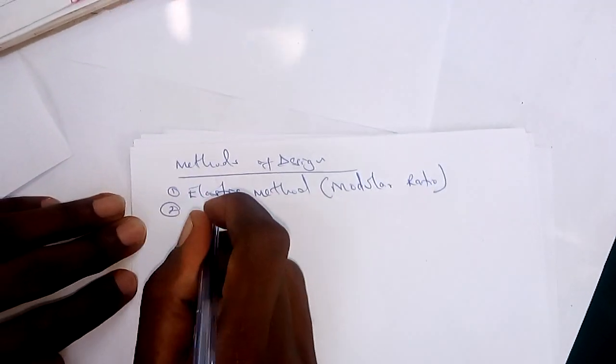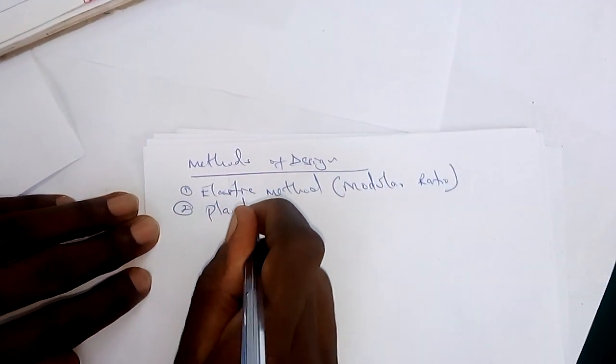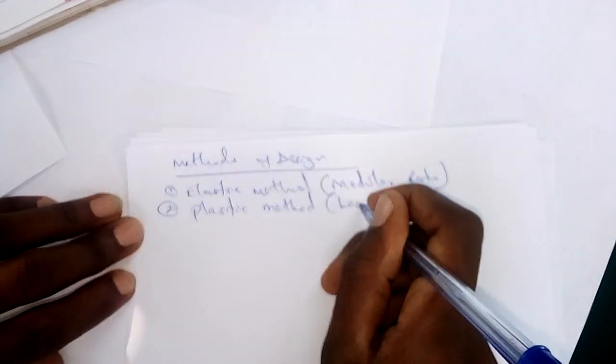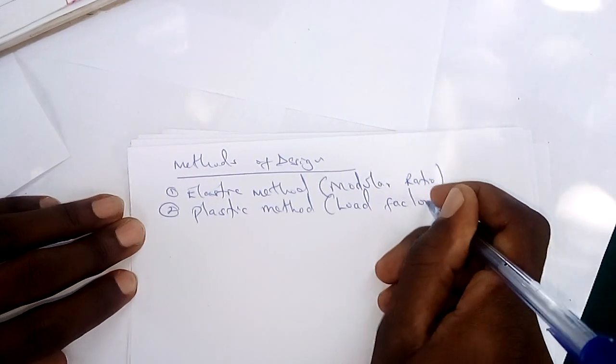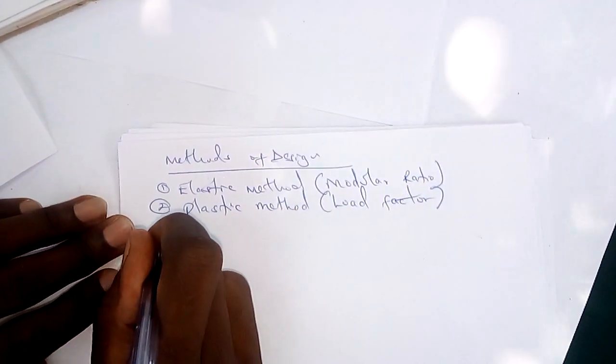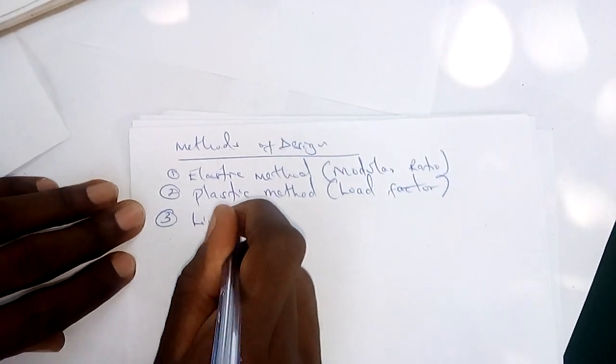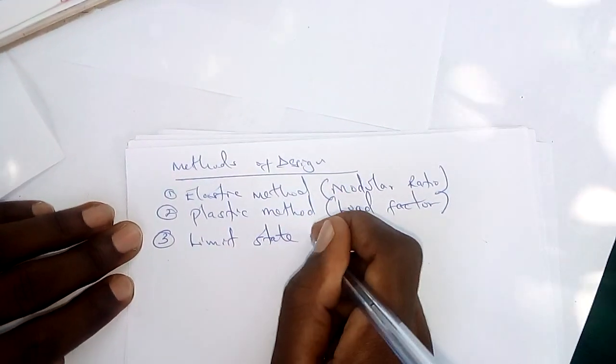We have 2, the plastic method, also known as the load factor method. We have 3, the limit state design method.